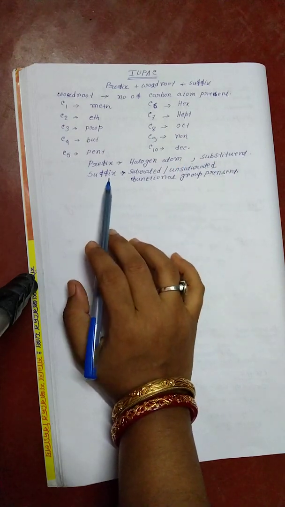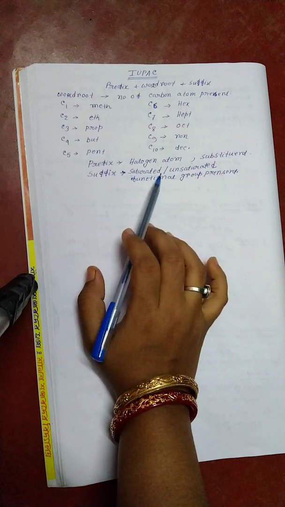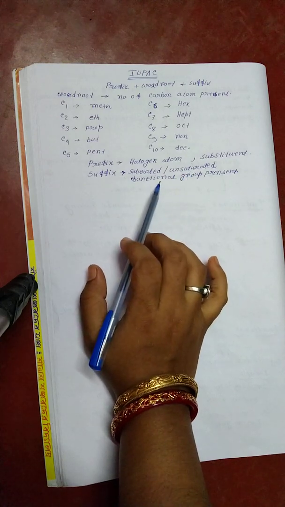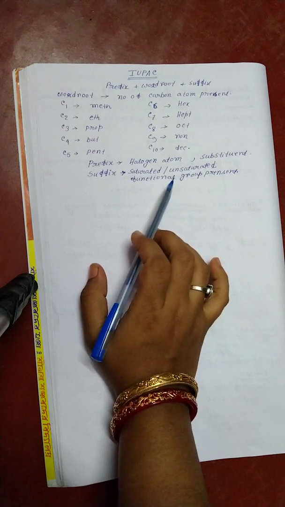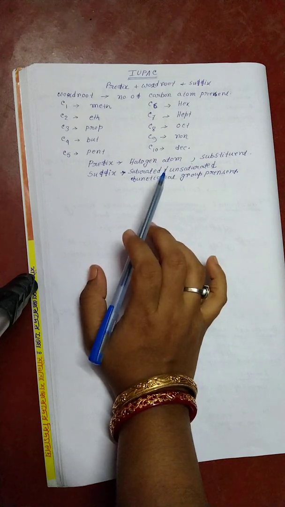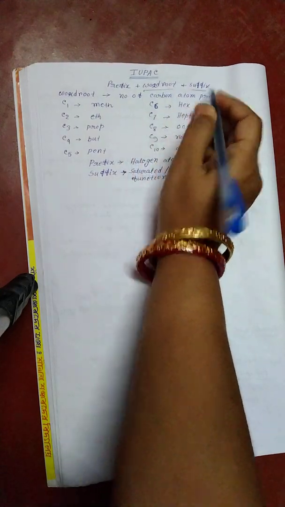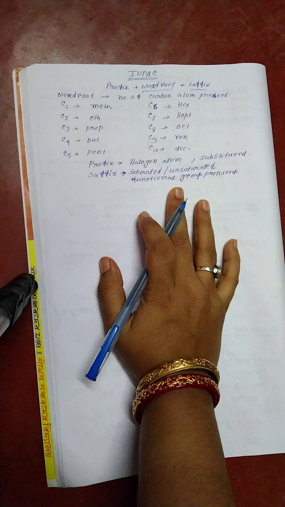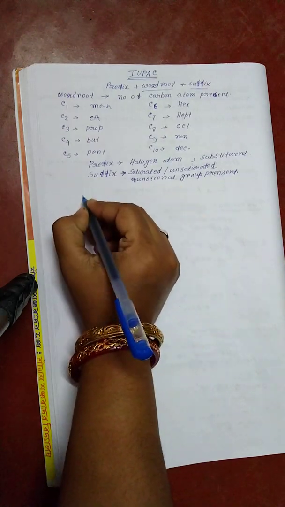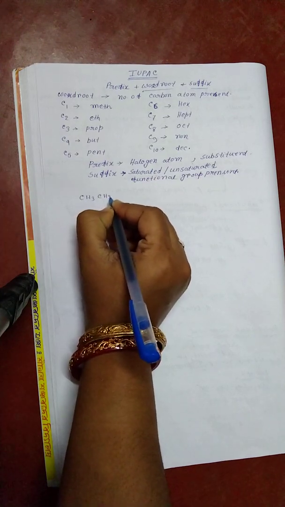And from the suffix we get the indication of whether the compound is saturated or unsaturated, or if any functional group is present or not. In some compounds the prefix is not present, but word root and suffix are a must for every compound. Okay, first I write an example: CH3 CH2 CH3.